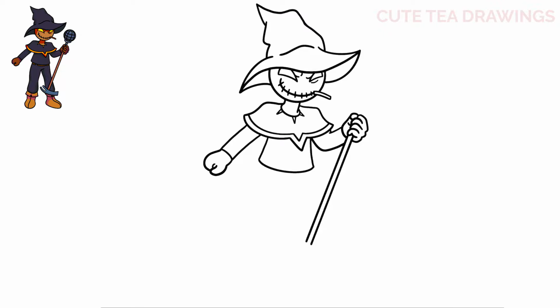Let's draw the top of the microphone now. Continue the handle lines above the hand. Then add a curve across the top. And then add short lines up on either end. Now add a large circle at the top. And then add the detailed lines inside.